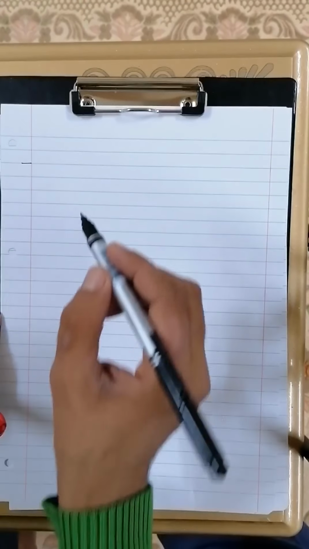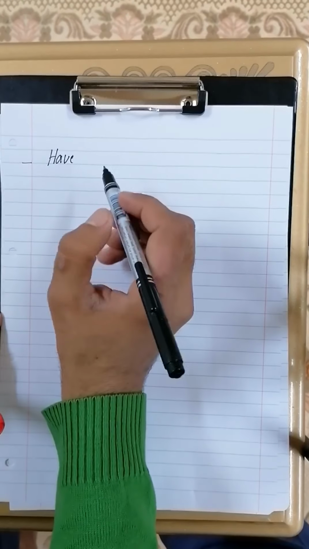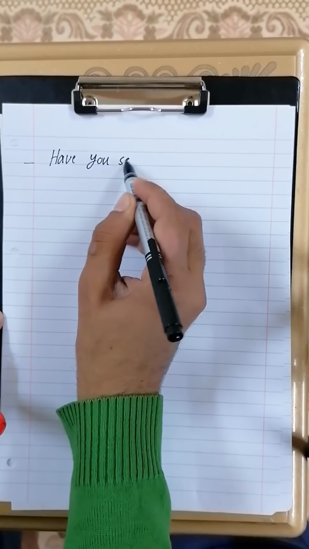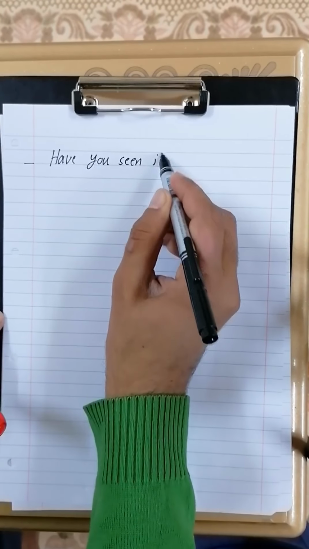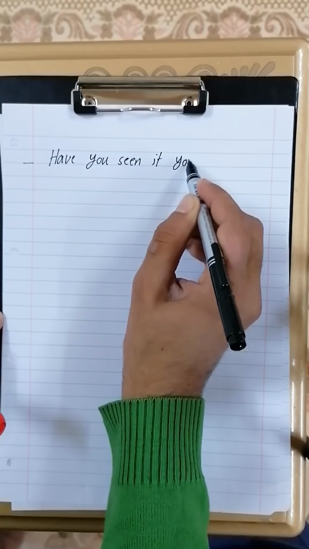The first example: have you seen it yourself?